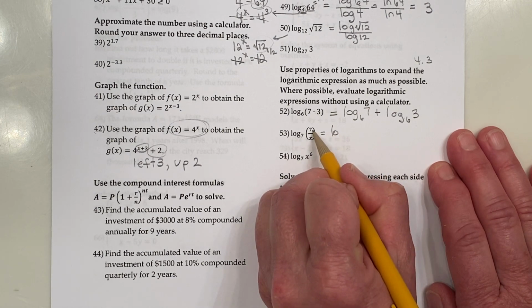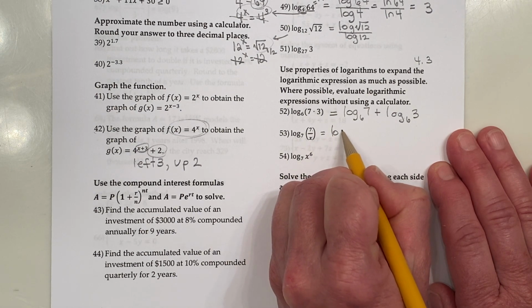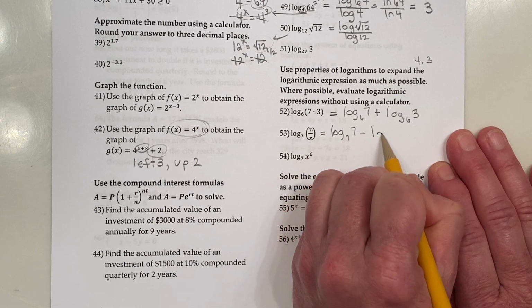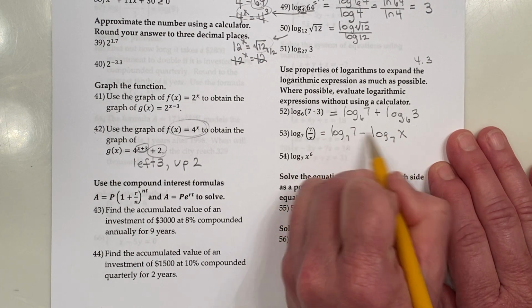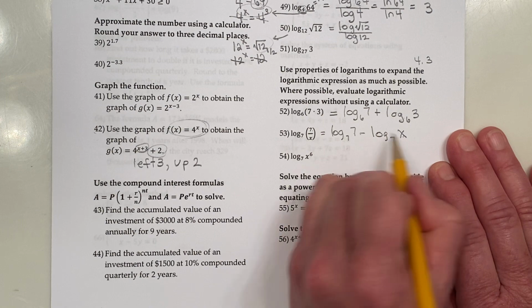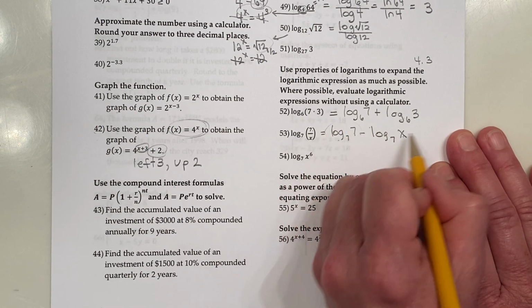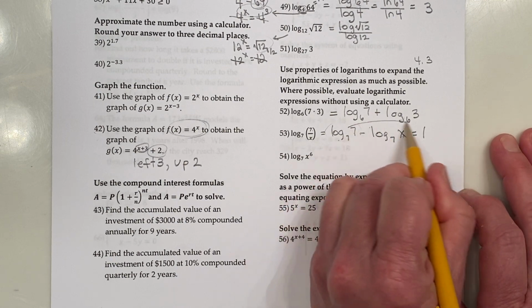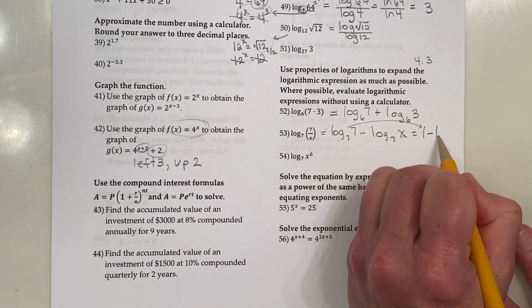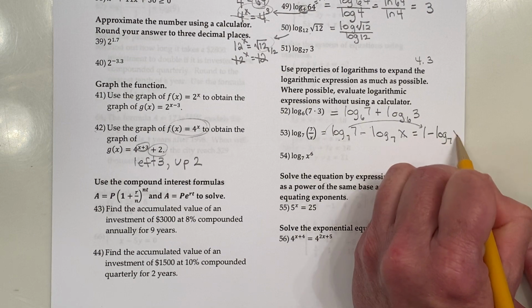All right, quotient to difference. So log base 7 of 7 minus log base 7 of x, high and low. The low goes behind the subtraction sign. Log base 7 of 7 is equal to 1. 7 raised to what power is 7? Well, that is going to simplify to 1 over there. So the choice you're going to be looking for is 1 minus log base 7 of x.